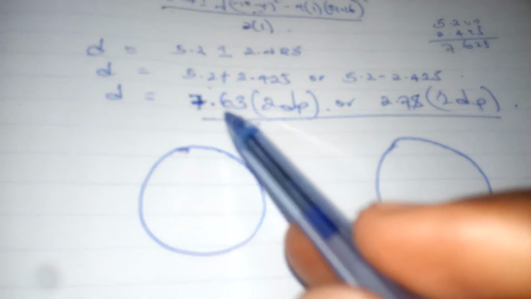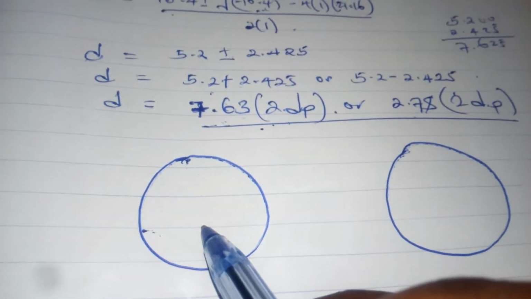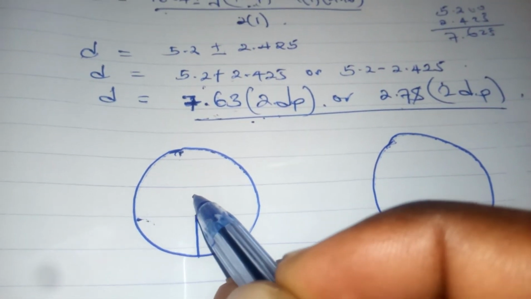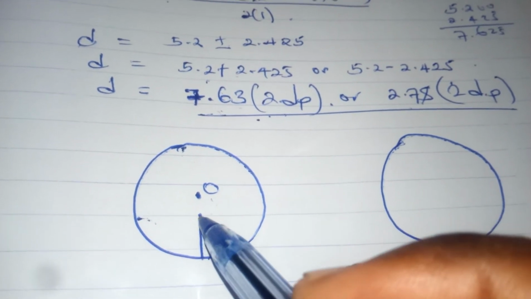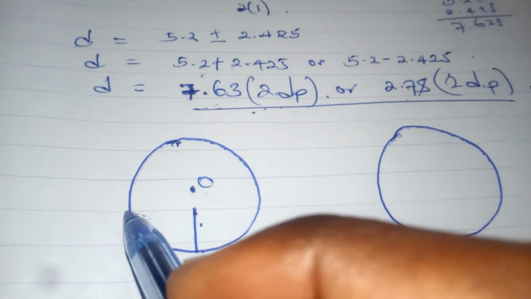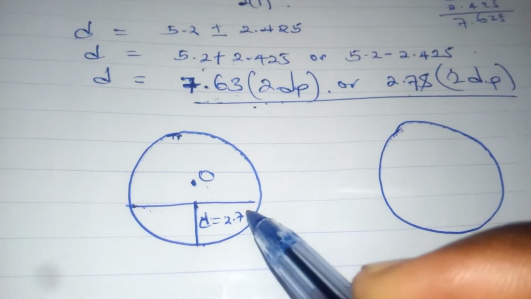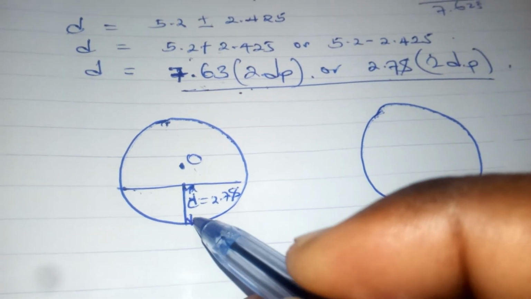This 2.78 should be shorter. Remember, from the center all the way down is just 5.2, so 2.78 is below. D equals 2.78.